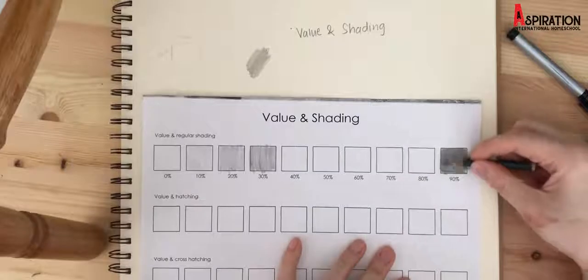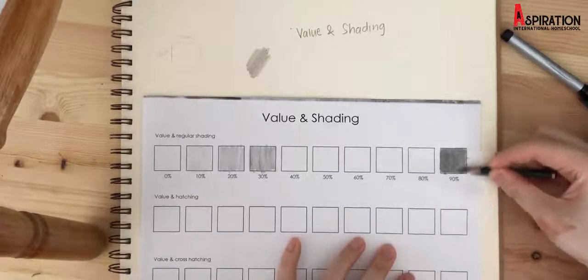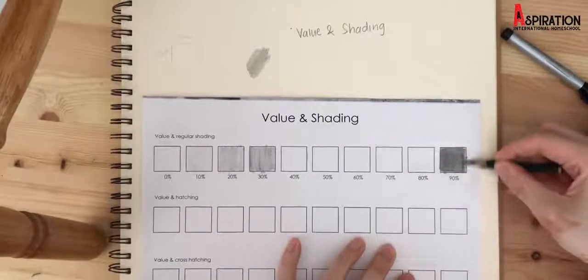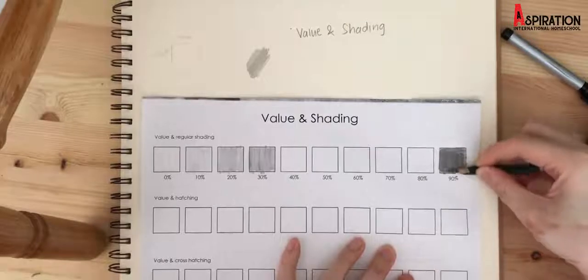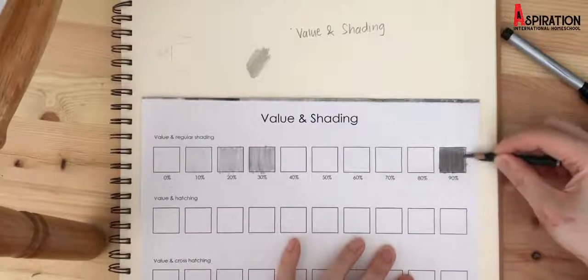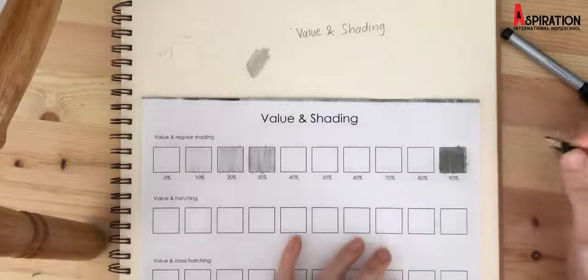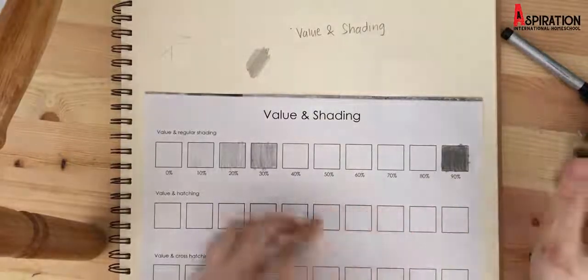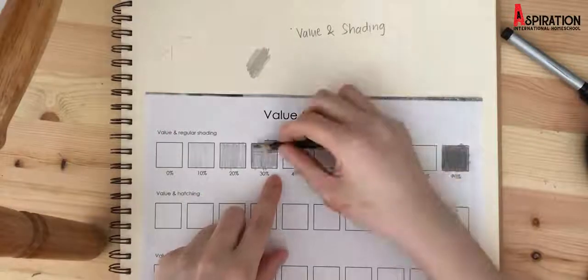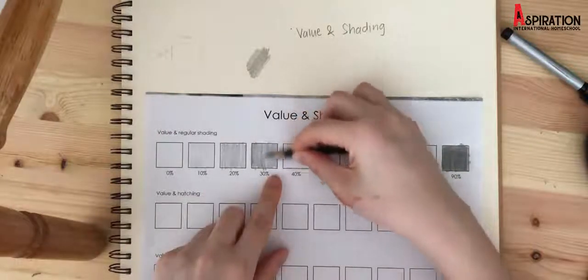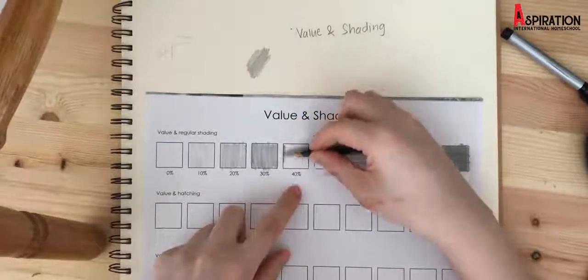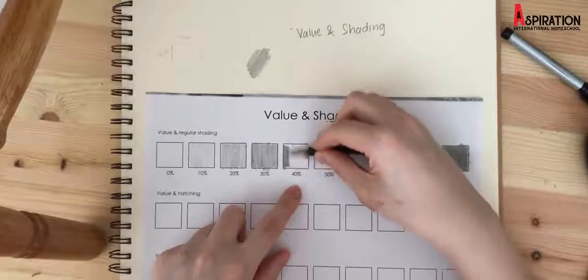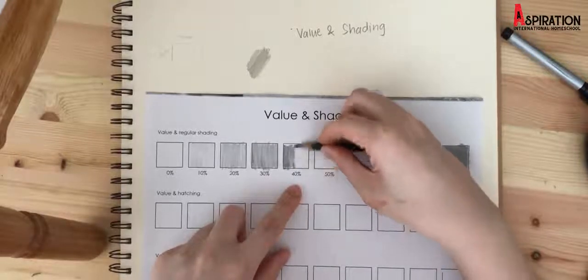But one of the things that's very, very important is to make sure this 90 really looks dark, okay? It might not be fully pitch black, but make sure it looks dark enough because 90 is very close to 100 already, okay? And these ones are more in between, so you can darken it as you go or lighten it as you go, but the 90 is the last one, so make sure it's dark enough, okay?